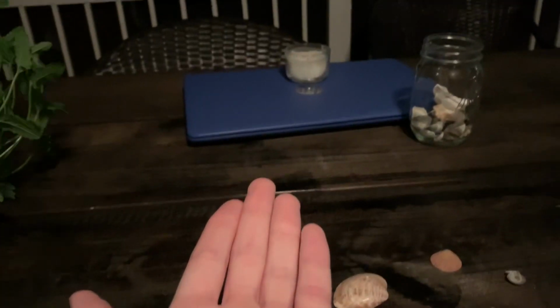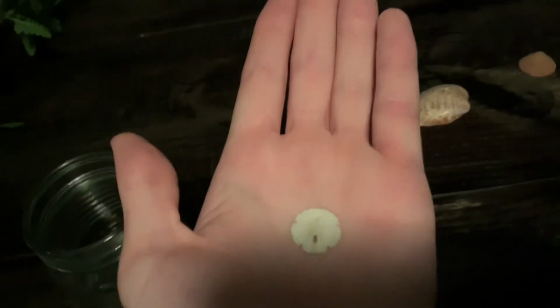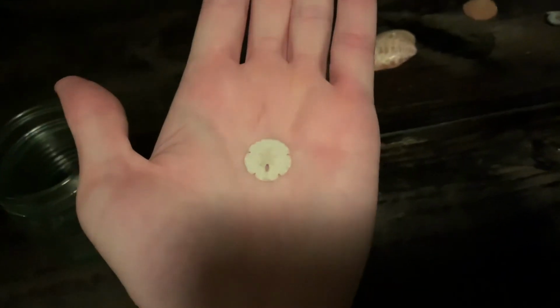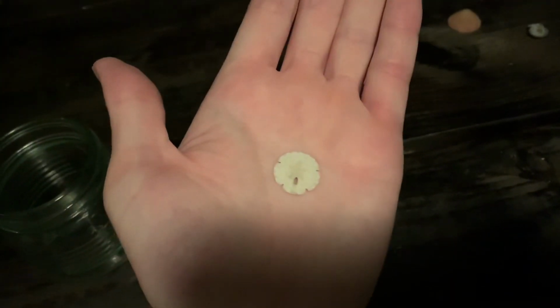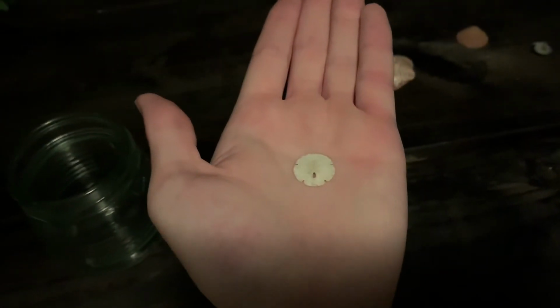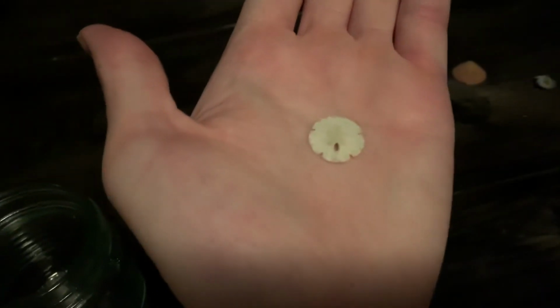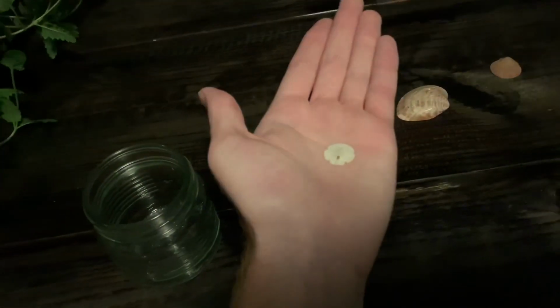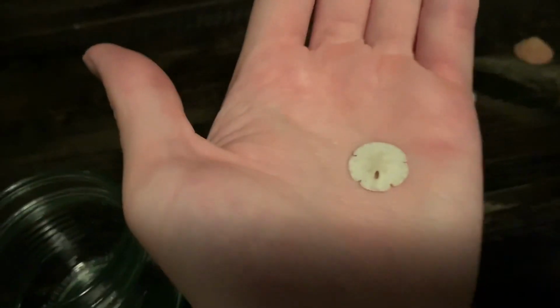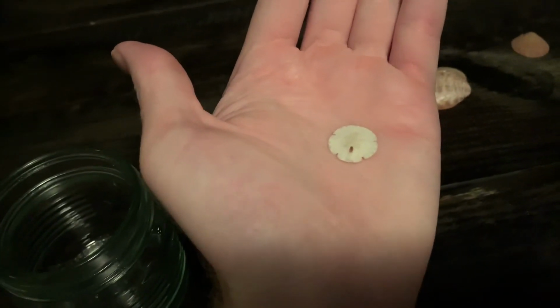And that brings me to the final one for this batch, which is going to be this little fella right here. I'm sure you all have seen these before, but this is a sand dollar. A sand dollar is an echinoderm, therefore it is not a bivalve or a gastropod, which means that this is an entirely different animal from all of these. And the reason I'm saying that is because all of these, besides this one, are mollusks. This one is an echinoderm, similar to a sea urchin or a starfish.